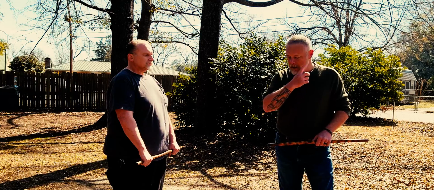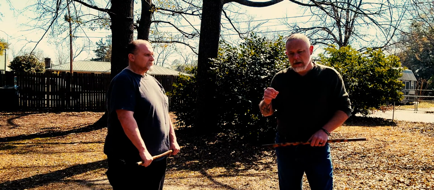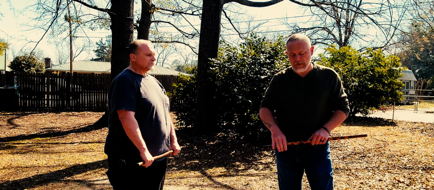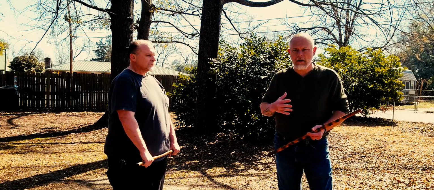An example I like to give is like Oakeshott's sword typology. It's not going to help you a darn bit with sword fighting, but it's going to help you talk about sword fighting. And that's what the methods of attack are.